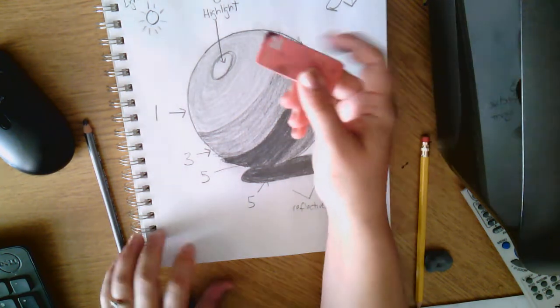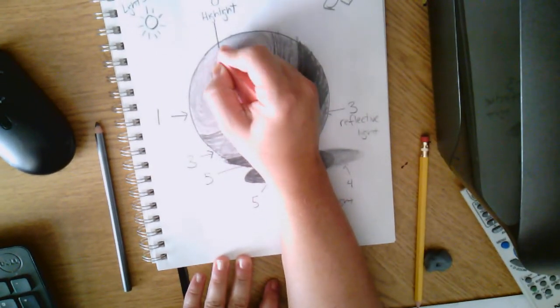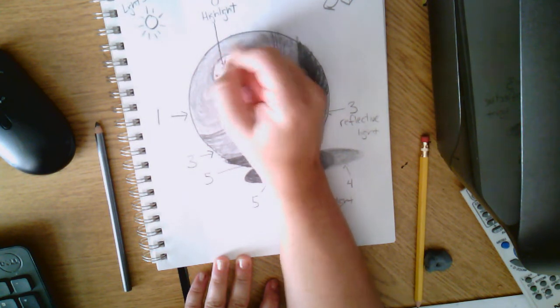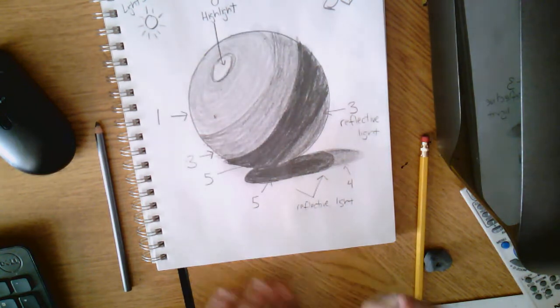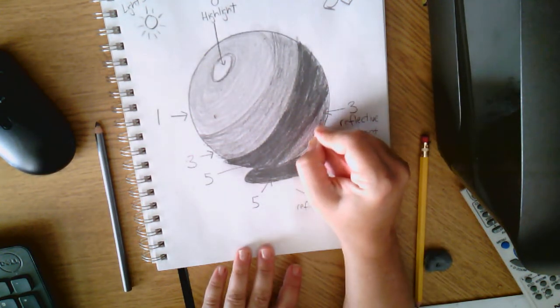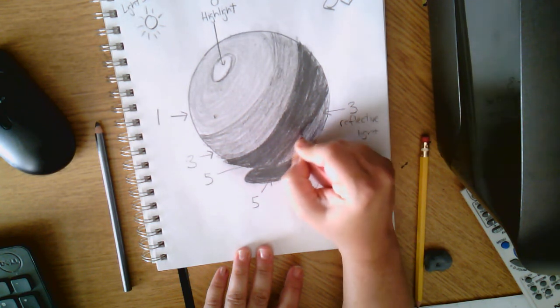So, cool thing, if you take your pink eraser, you can go back in and add your highlights. I kind of smeared over that, so I can go back and make it white again. And I can also lighten this little area.